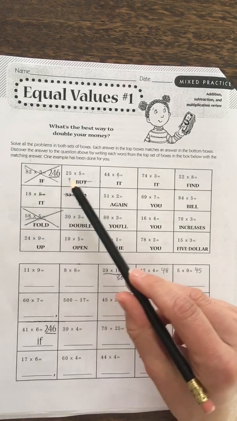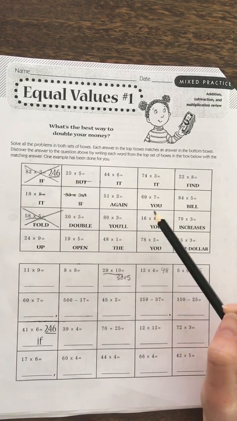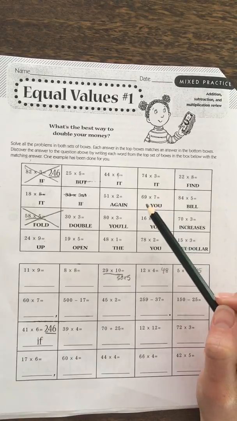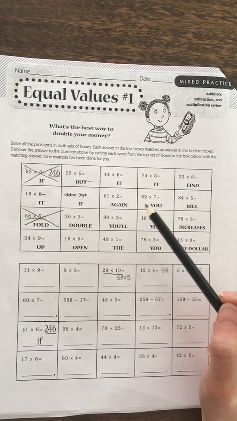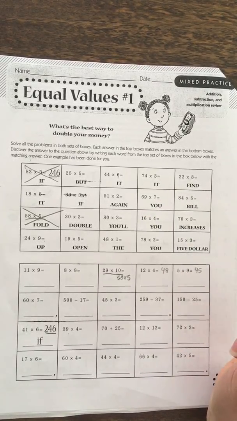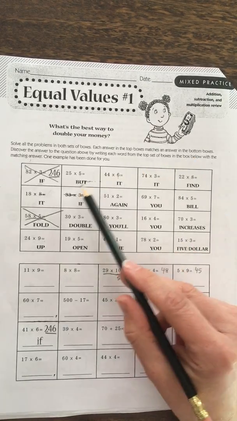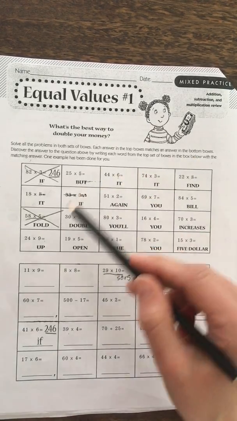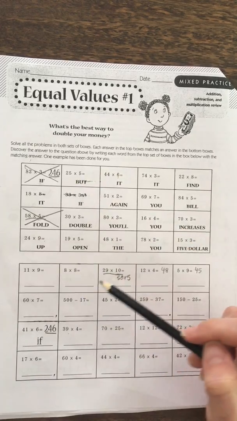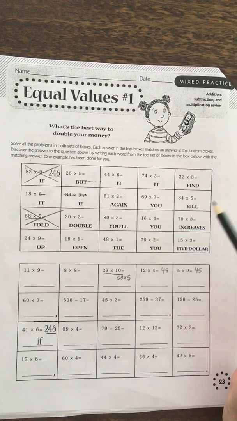It takes a little bit of time to find some of these. They don't necessarily jump out at you, but if you spend a little time trying to find the ones that match, you might save yourself some time in the end.